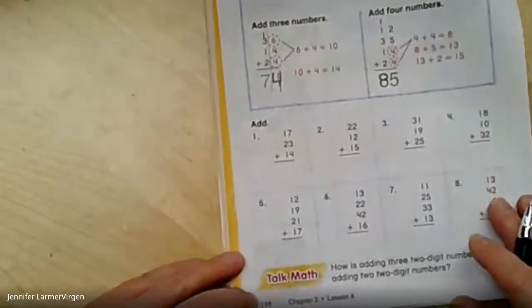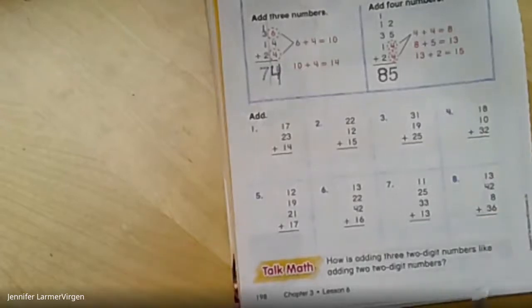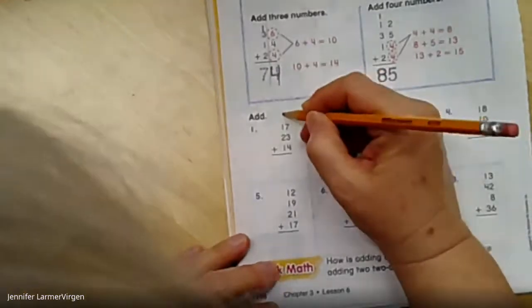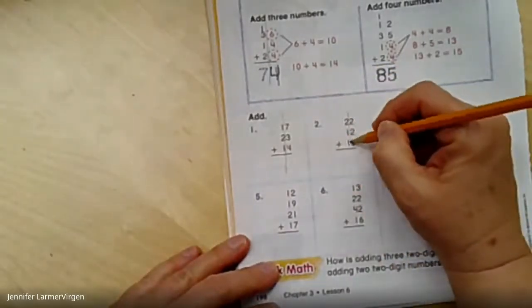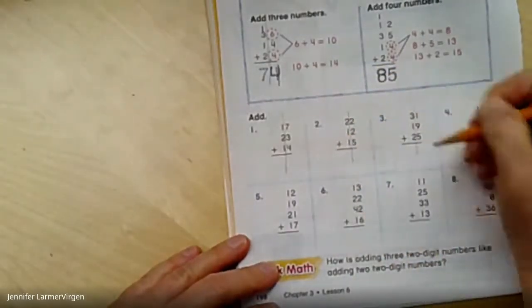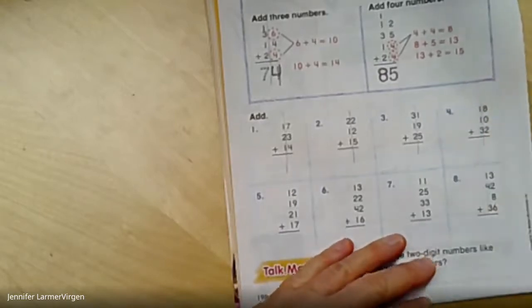Okay, now we're going to move on to number 1. All right, you can always draw your line if you need to separate the 1s and the 10s. I'll do that for the first 2, like this. Okay, actually for the first 4, then we'll do the rest.